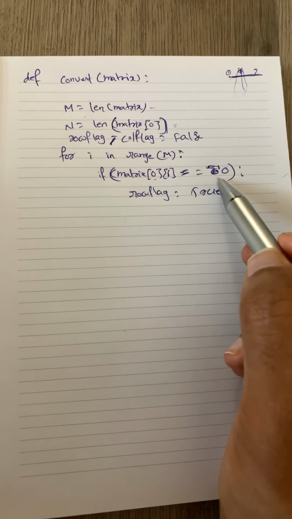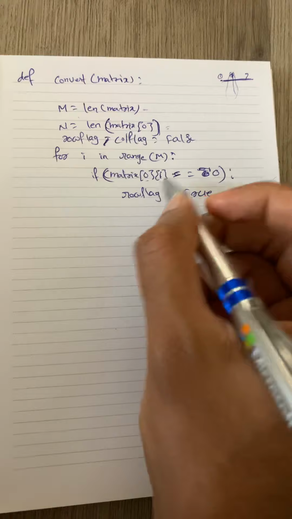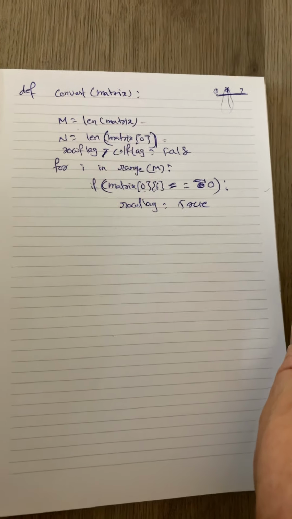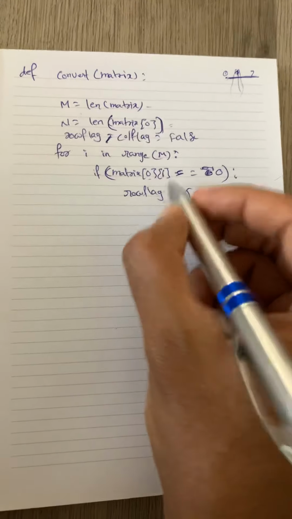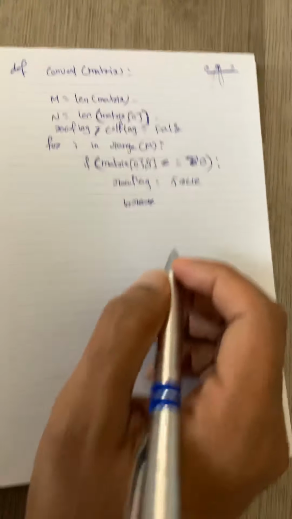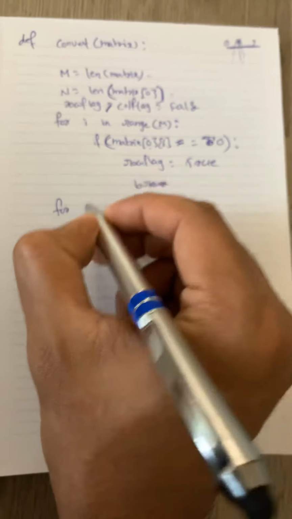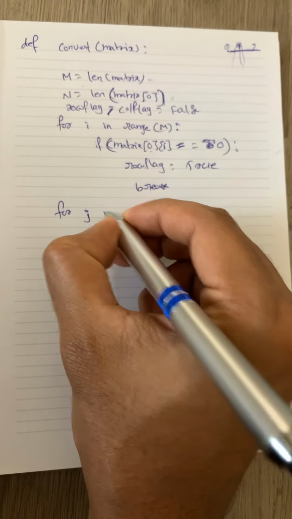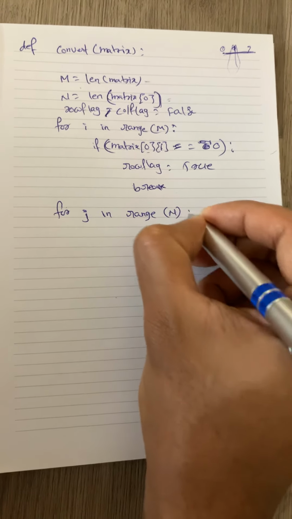If we see any 0 in that row, we don't have to look at any of the other elements, because since we've already found a 0, we have to change the whole column and the whole row anyway. So we're going to break this loop, and we do the same thing for columns as well, for j in range of n.